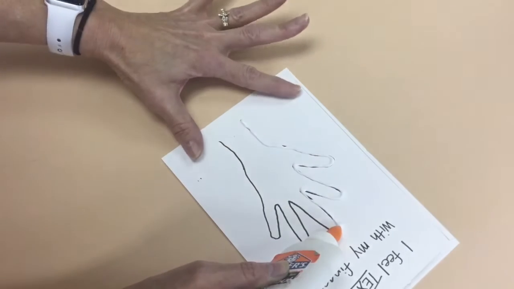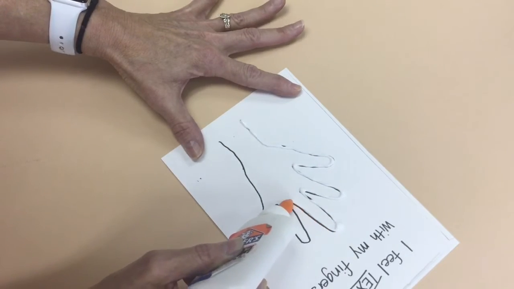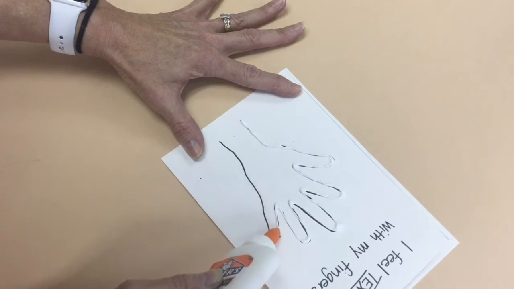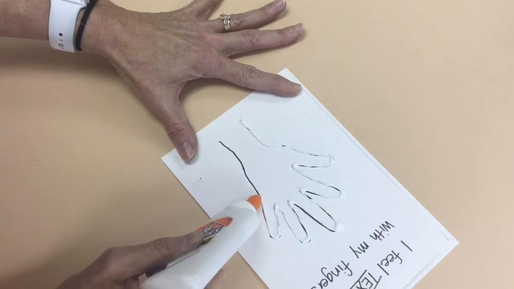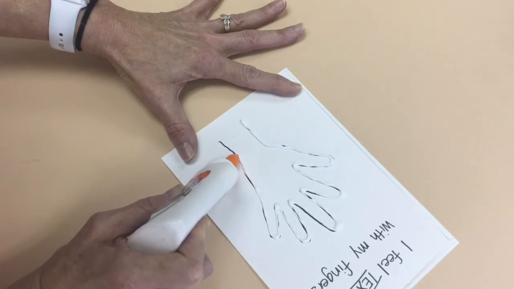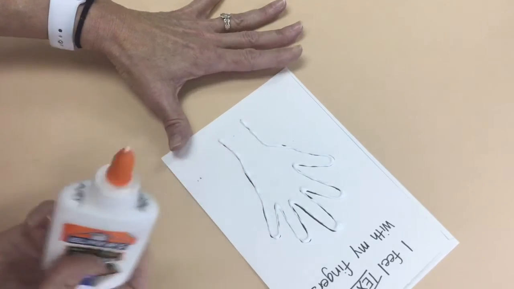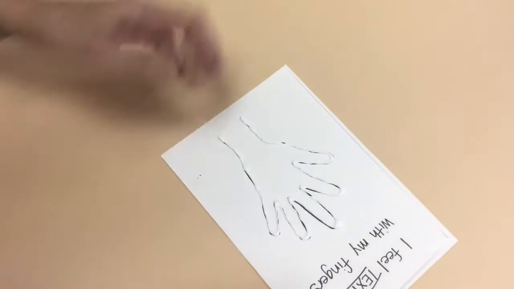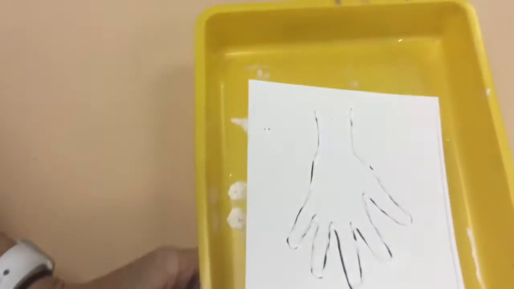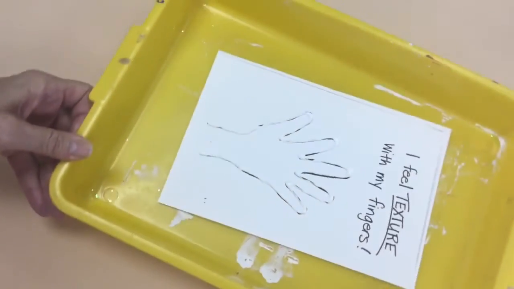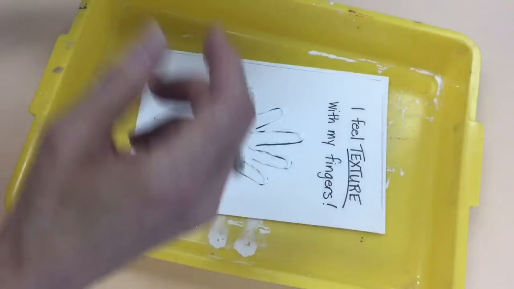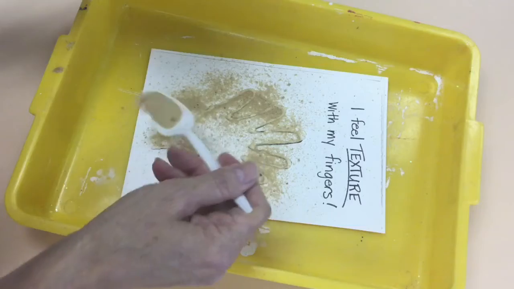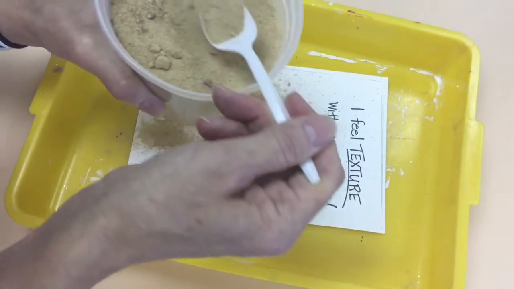Notice this hand holds the paper and the other hand holds the glue bottle. And I just give it a little squirt. And I'm drawing a line. You can hear my glue bottle scrape on the paper the whole time. There we go. Then I'm going to take this tray and put my hand inside the tray. And your teacher is going to sprinkle some sand on top of your hand.